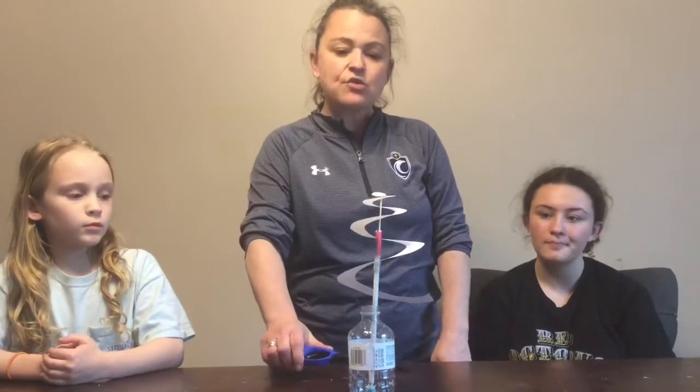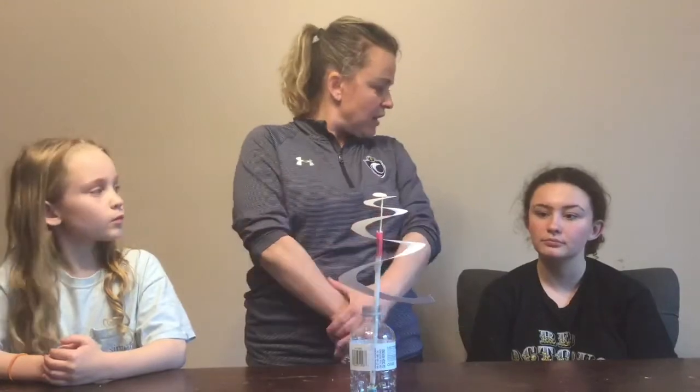And so what I'm going to do in just a minute is I'm going to take this lighter and I'm going to just light the lighter and heat under the spiral. I'm not going to light it on fire. I'm just going to heat it under. And let's make some predictions.